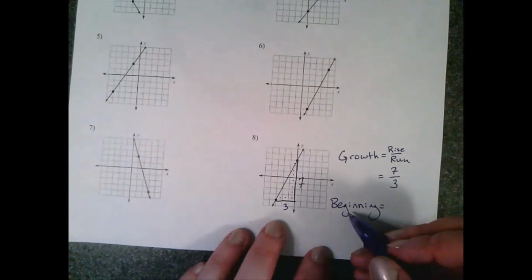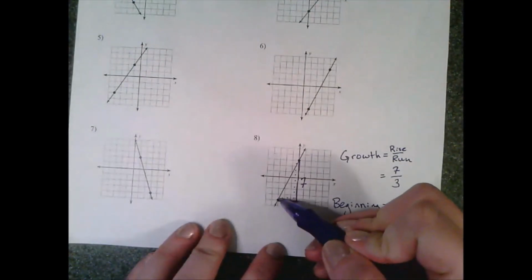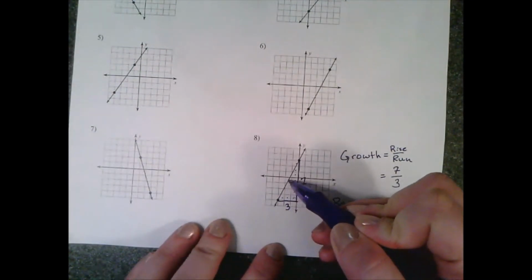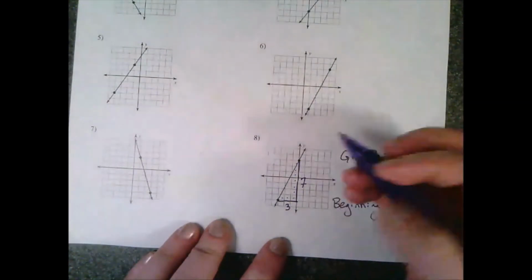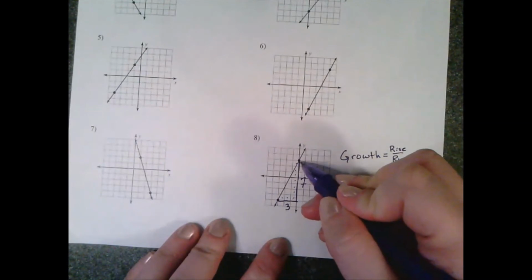Okay, now to find my beginning, I need to follow my line up. Has my line crossed the y-axis yet? Nope, nope, nope, nope. Bingo! I crossed the y-axis, and it looks like I crossed at 3.